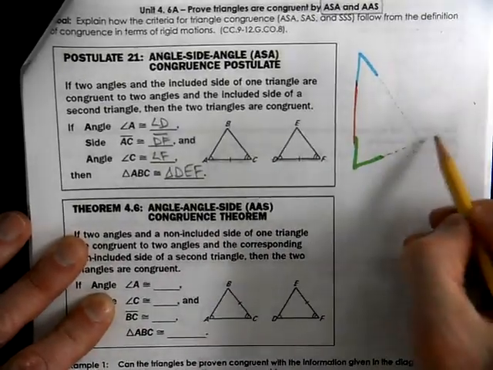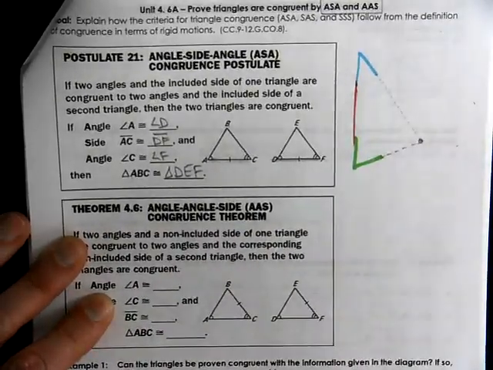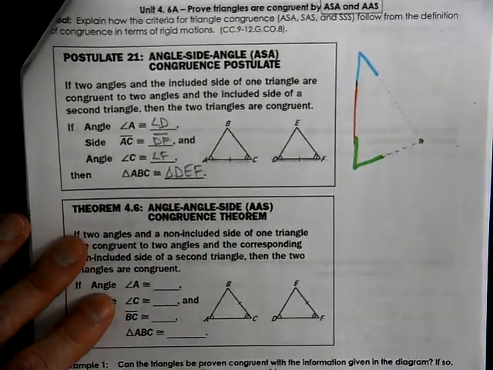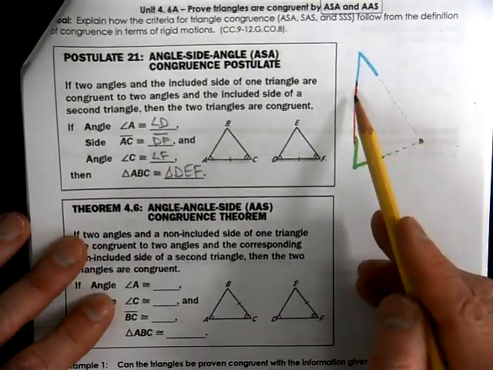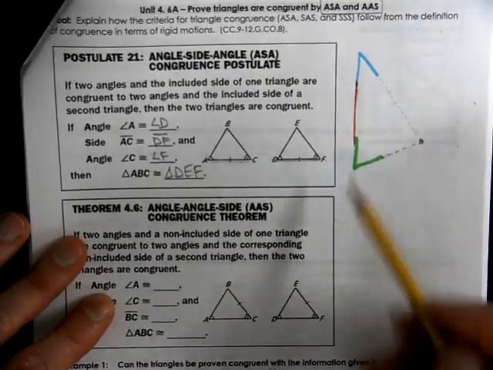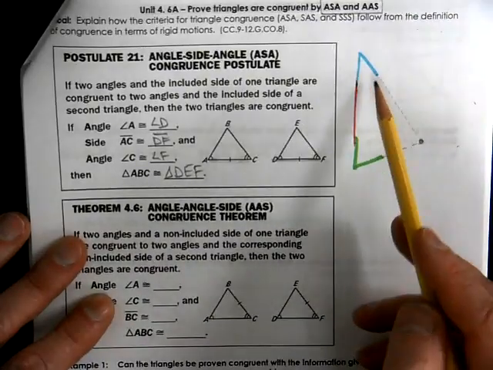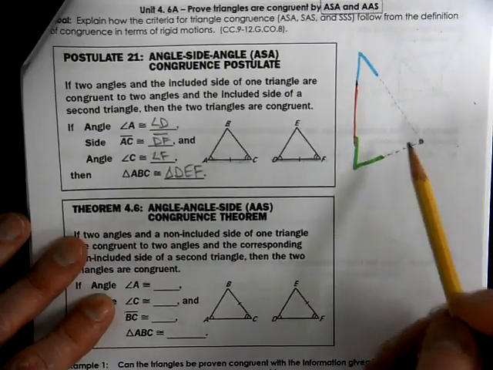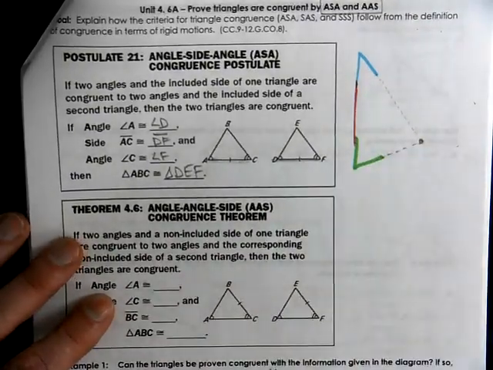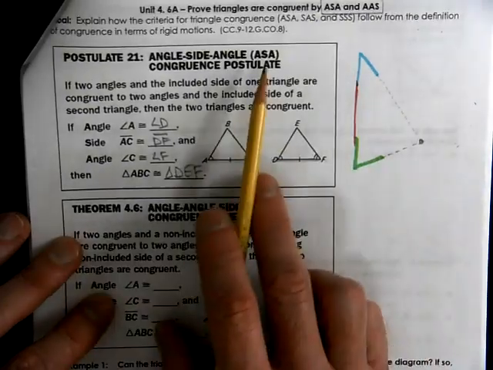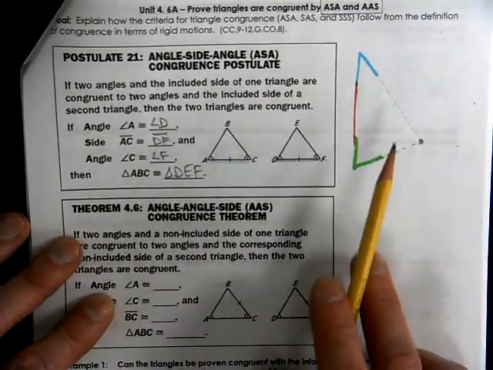I have to stop right there. There's only one triangle that is possible given angle, side, angle. Every single time you are going to create the same triangle if these were the angles you're given with the included side. So that's why we can prove triangles congruent, because we only have one option.